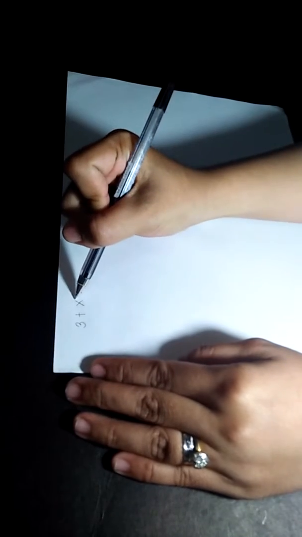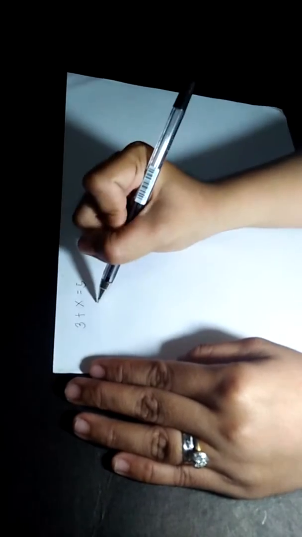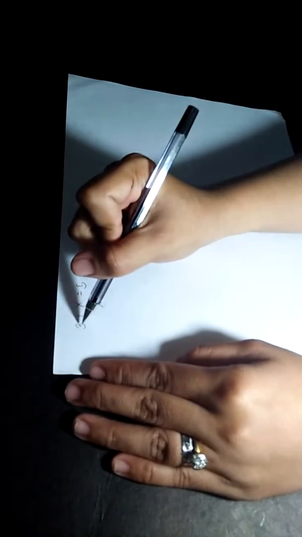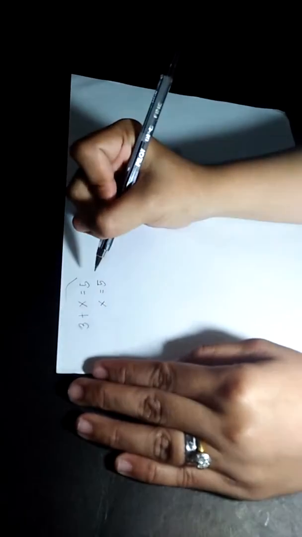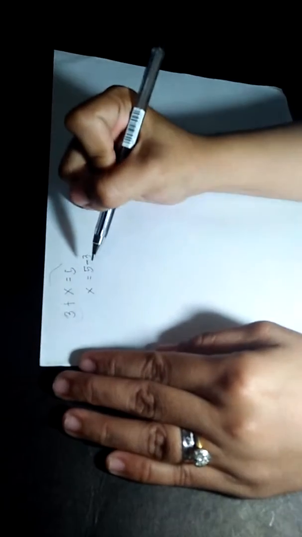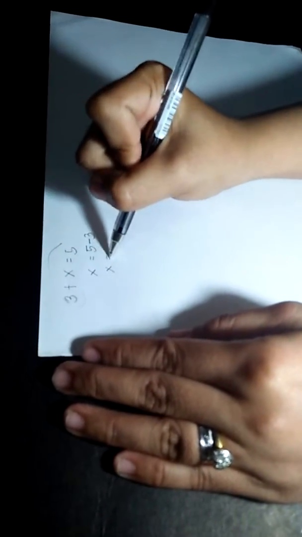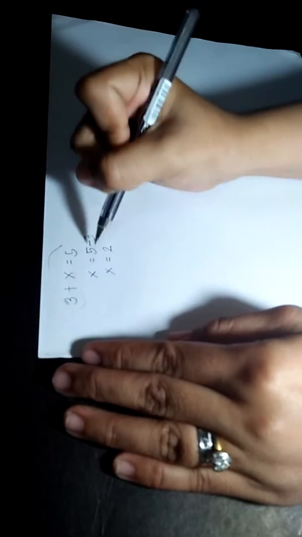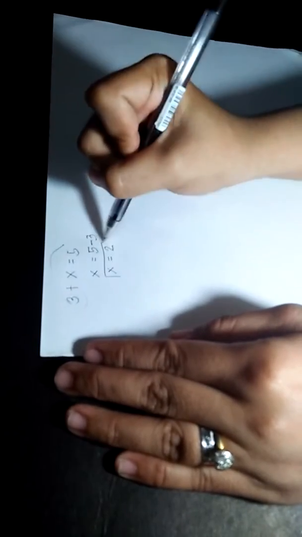In finding the x, we have to copy the x and then transfer the 3 to the other side. So 5, and then change the sign of positive 3 into negative 3. So the equation is now x equals 5 minus 3. x would now be 2 since 5 minus 3 is 2.